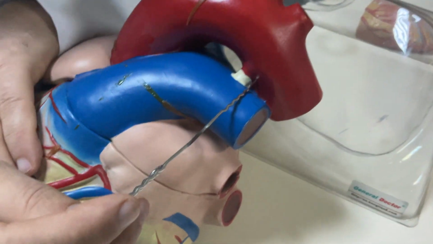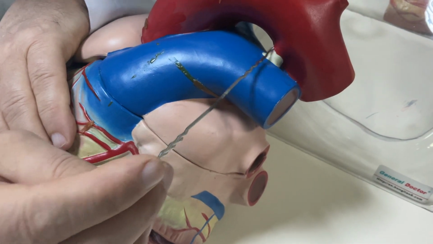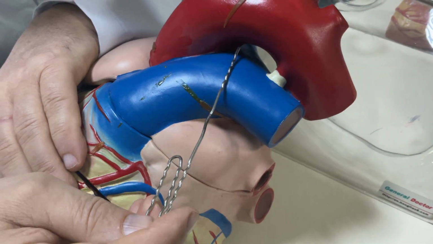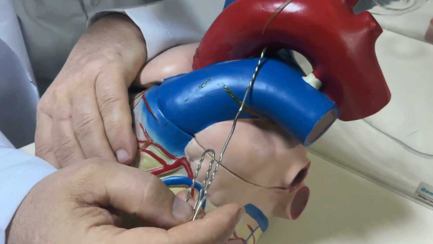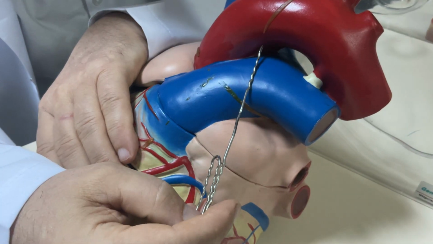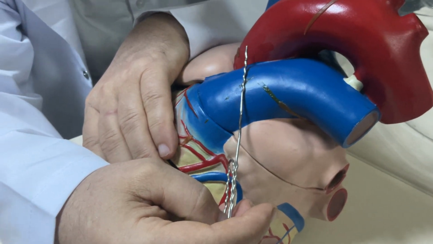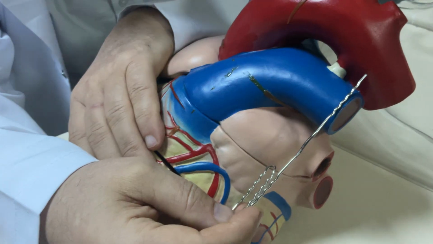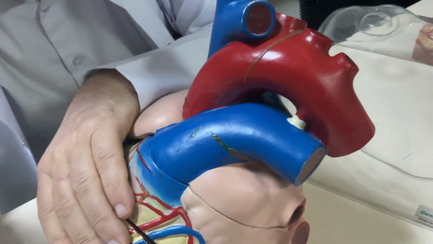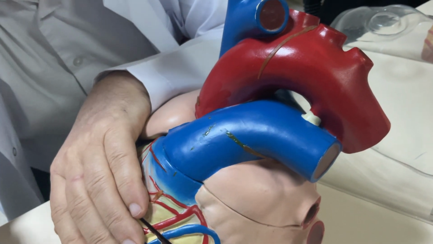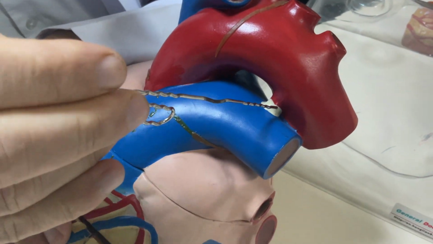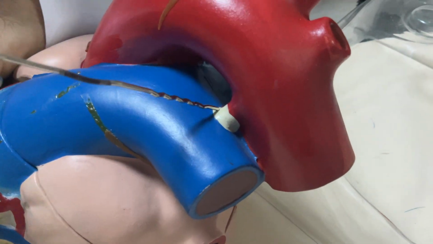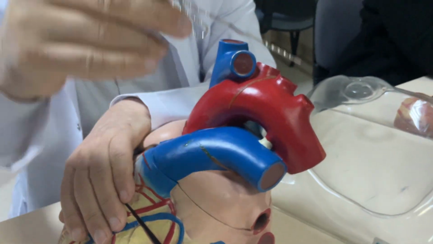Remember, there is a nerve running around the ligamentum. Okay, you can answer it. Inferior laryngeal or recurrent laryngeal nerve. Which one? Left or right? Left one. It's okay. That's good. That's important. Left inferior laryngeal nerve runs around the ligamentum arteriosum and then turns up back to the neck.